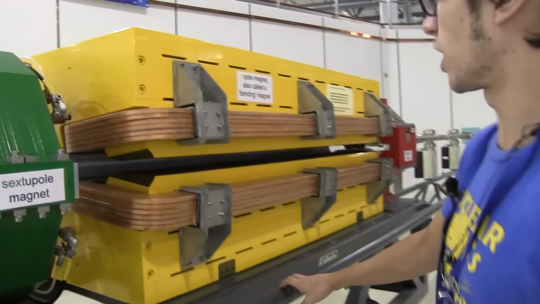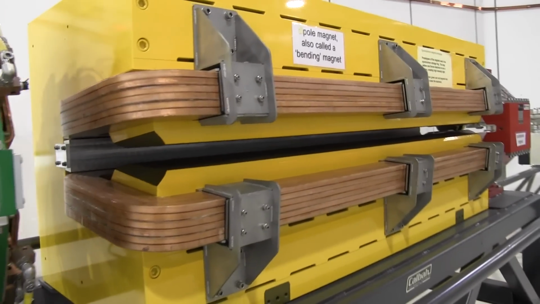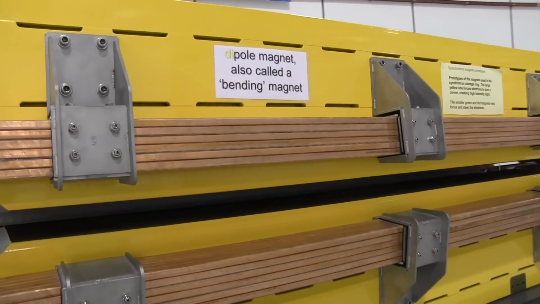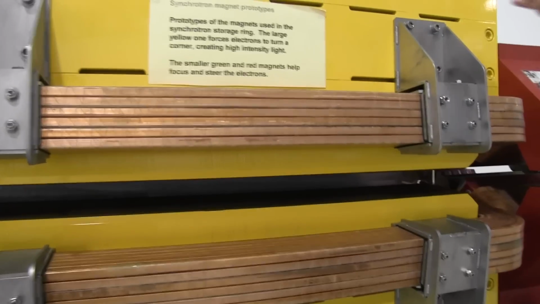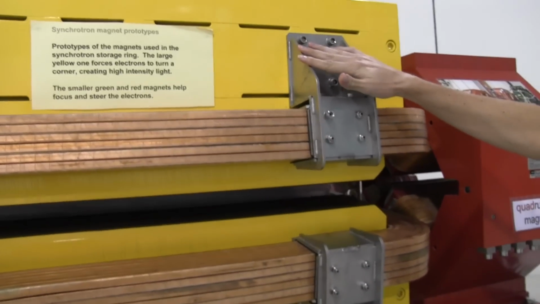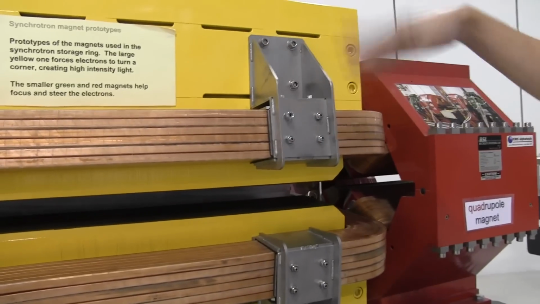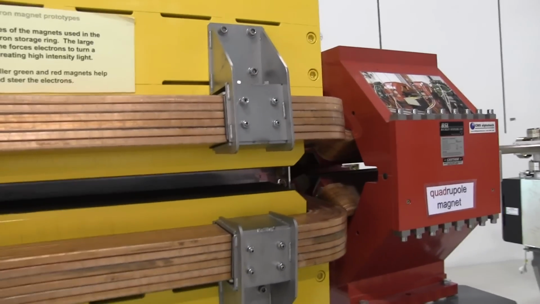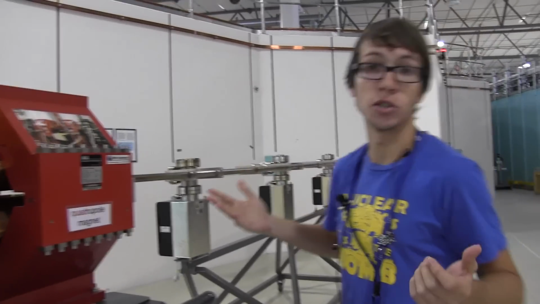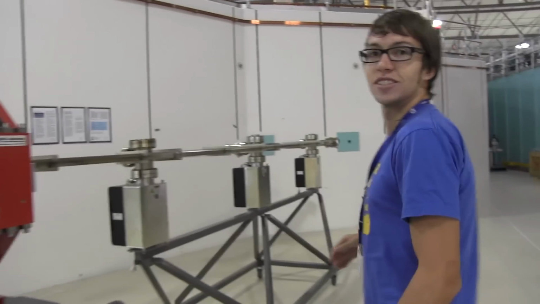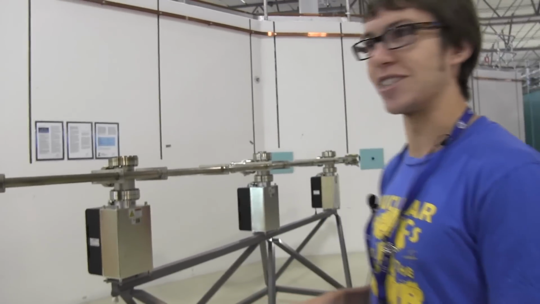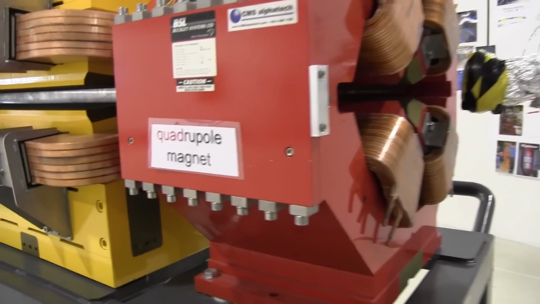These are the magnets that are actually used inside the storage ring. Each of these has a specific purpose for the beam. We've got the dipoles, which are used for the actual bending of the beam. The dipoles are also known as the bending magnets. So they allow the beam to continue in an approximately circular path. It's not actually circular, that's a misnomer. It's straight, bend, straight, bend.